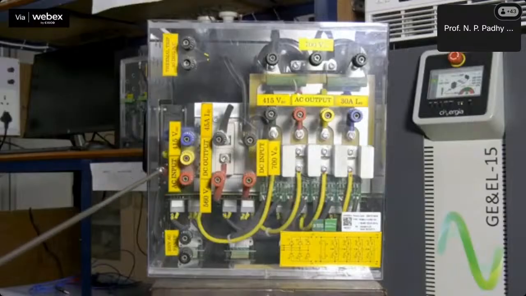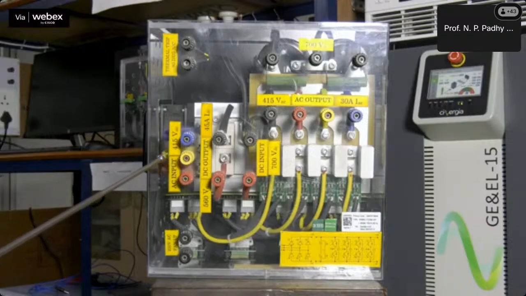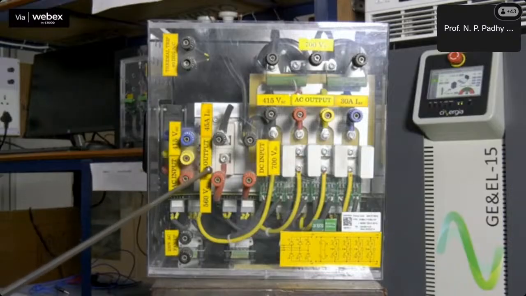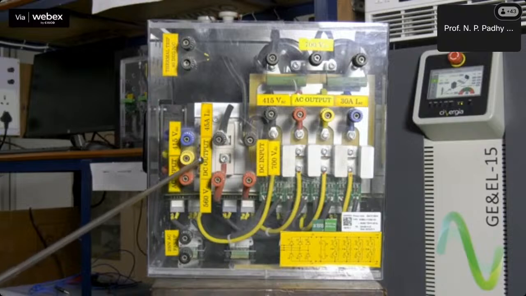The three-phase diode bridge rectifier has the input AC voltage rating of 415 volt and DC output voltage of the rating 560 volts.